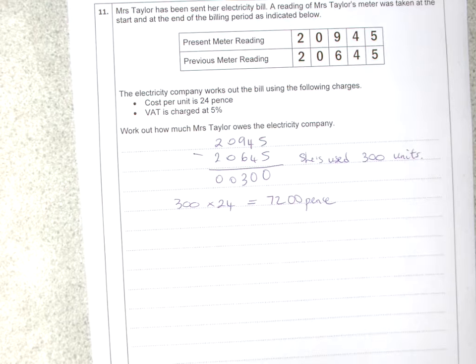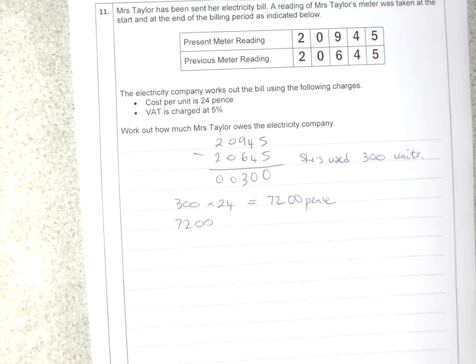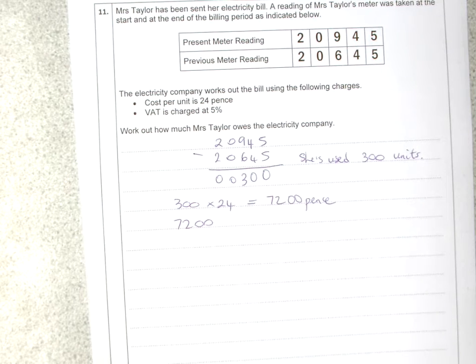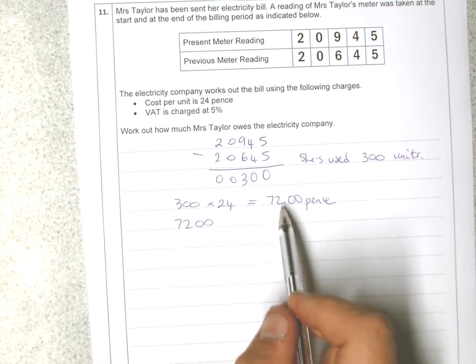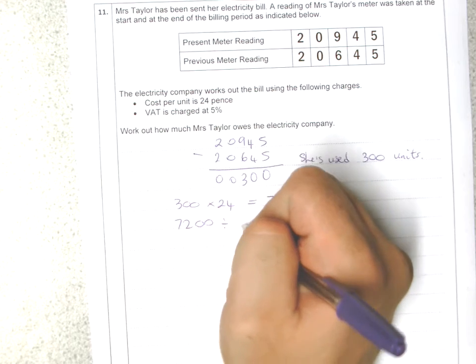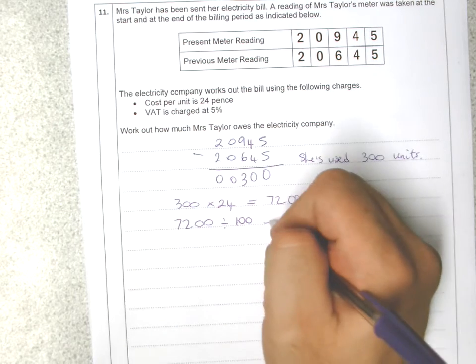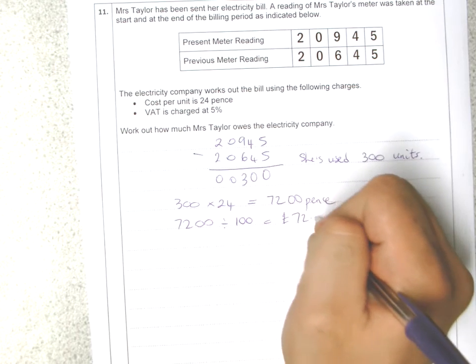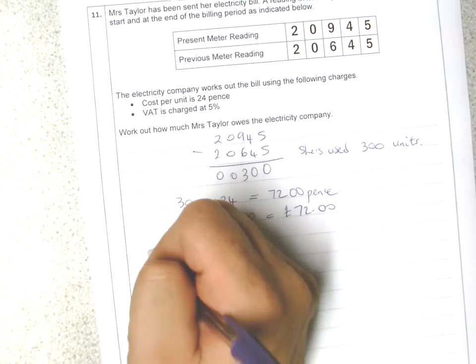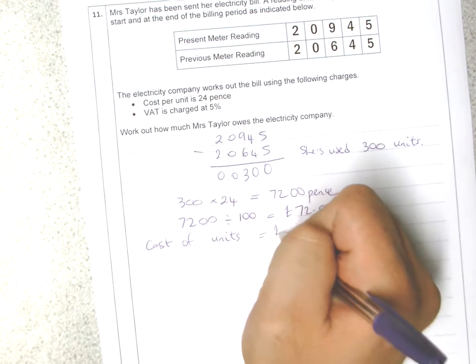Now, we've got it in pence, of course. Pounds is what we need our answer in. So, in fact, 7,200 is quite a large number, isn't it? If you had that as a bill, you'd be a bit worried. But if it's in pence, of course, that would make sense. We want to make that number smaller, so we need to divide. If we divide by 100, because there's 100 pence in a pound, you get 72 pounds. So we can say then the cost of units was £72.